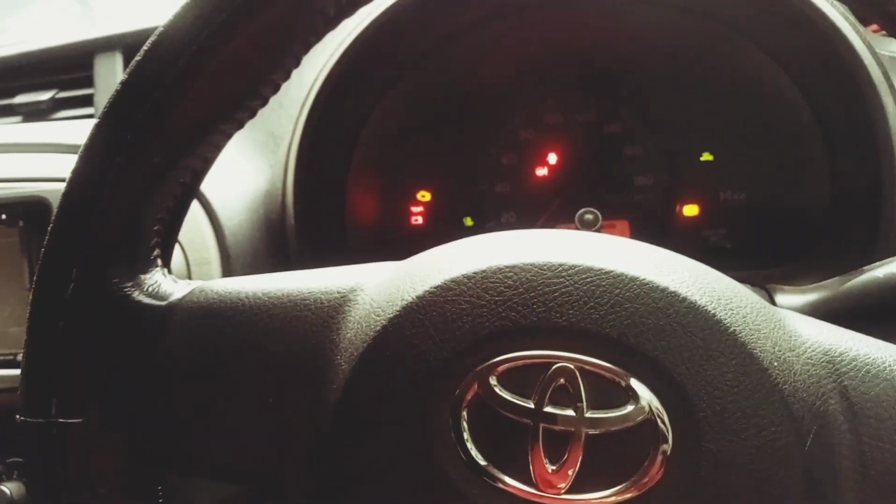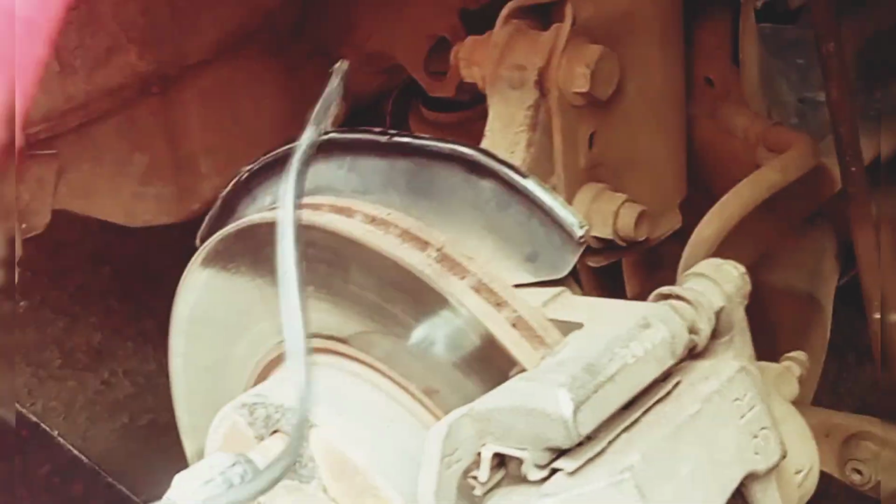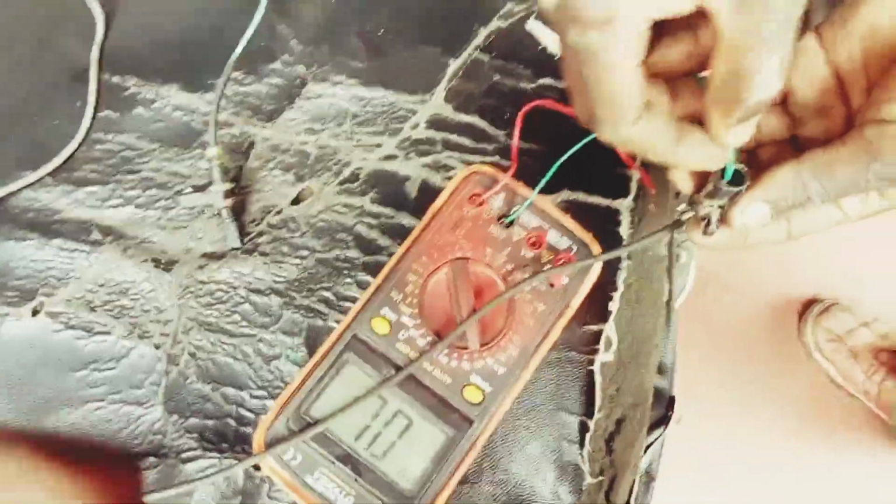Let me go back to see. So this is the ABS sensor I've been talking about. I'll find a new one, and before we install it, we are going back to test the continuity of this ABS.